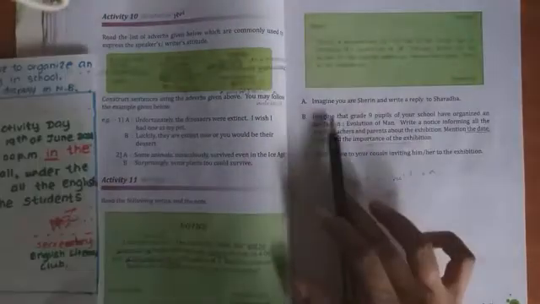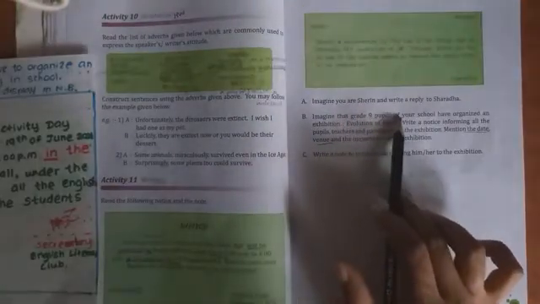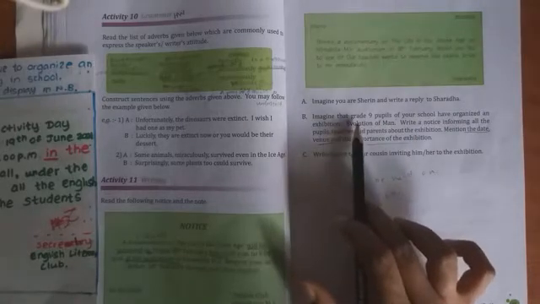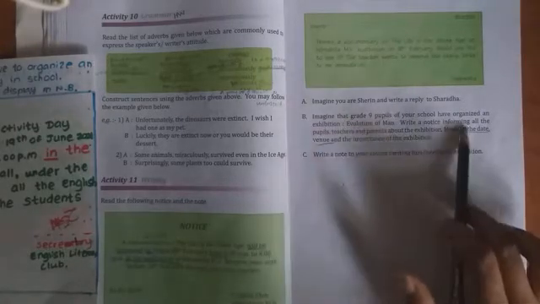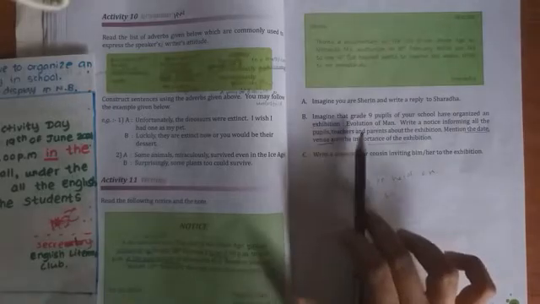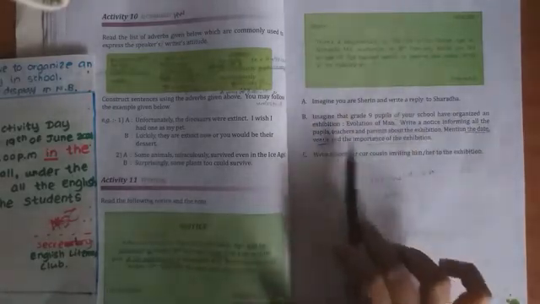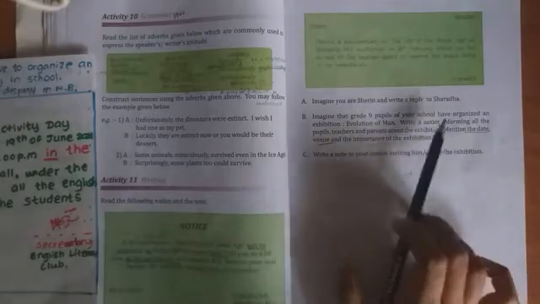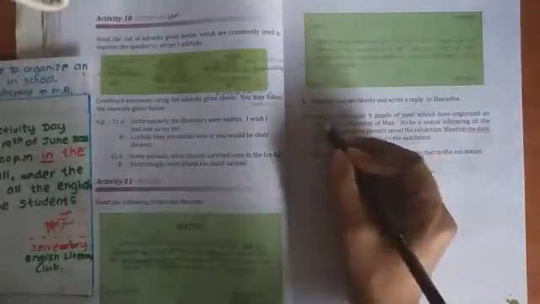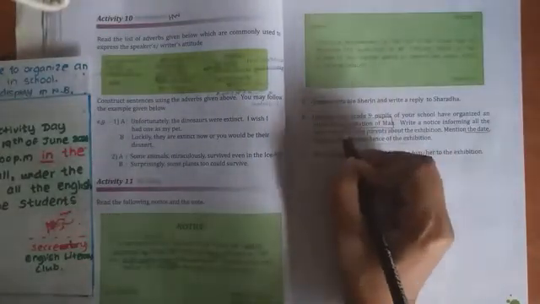And next one, imagine that grade 9 pupils of your school have organized an exhibition, Evolution of Man. Write a notice informing all the pupils, teachers and parents about the exhibition. Mention the date, venue and the importance of the exhibition. So here you have to write a notice like this. About what? About an exhibition. The name is this.